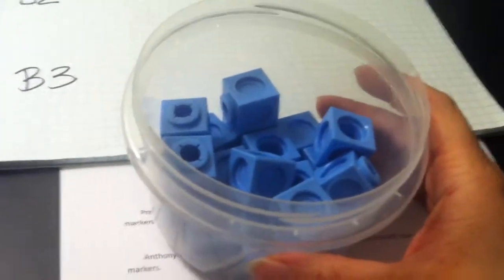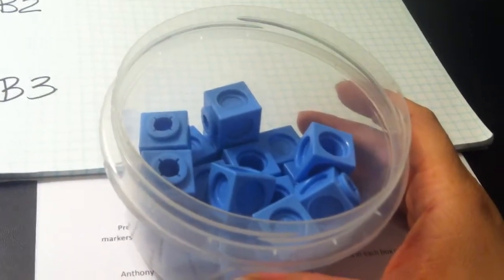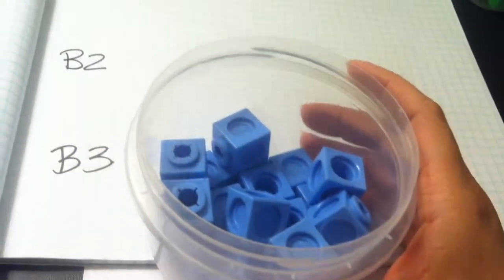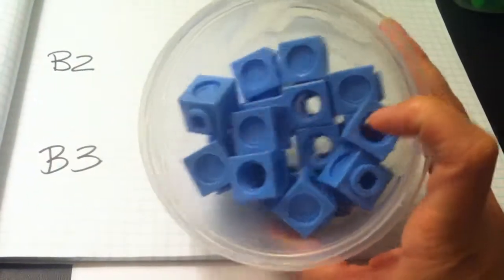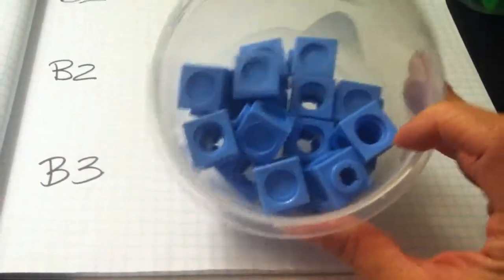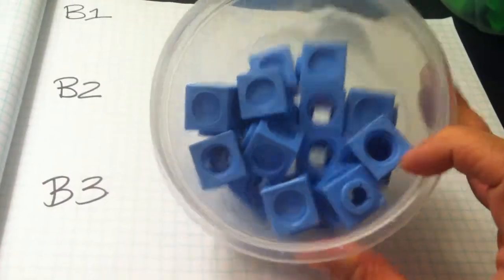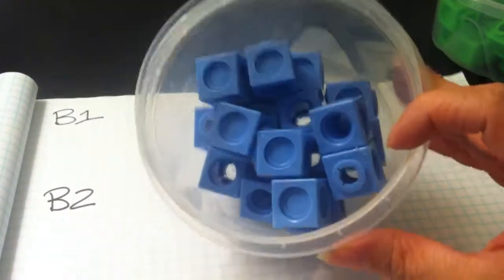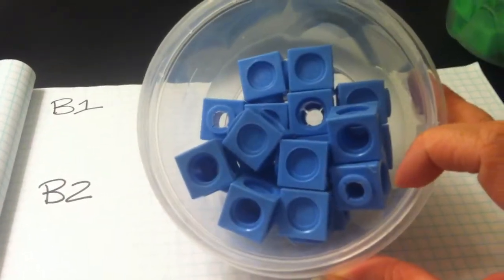I would like to introduce you today to some manipulatives. Ta-da! These are called multi-link cubes. They are a classroom staple. Hopefully your kids have seen them before. They're a really great manipulative for making numbers, which can sometimes be abstract, a little bit more concrete. Okay, so I counted out 18. These are going to represent our 18 markers, each of these.